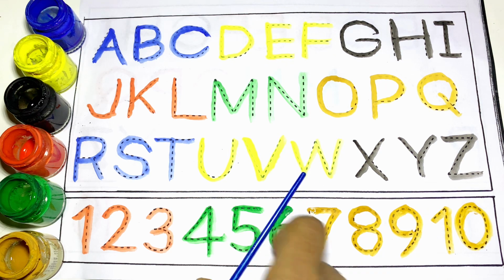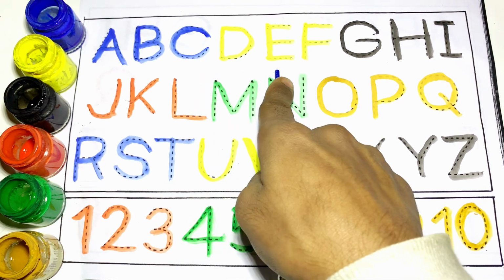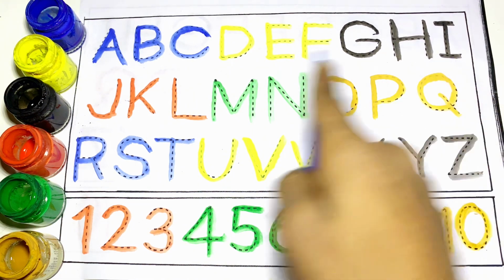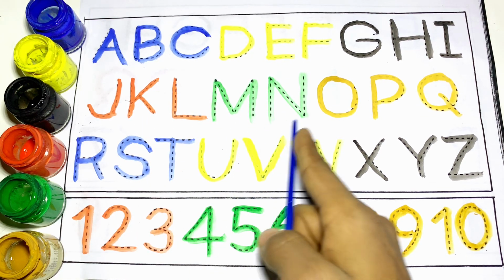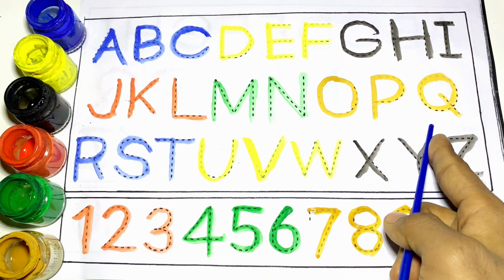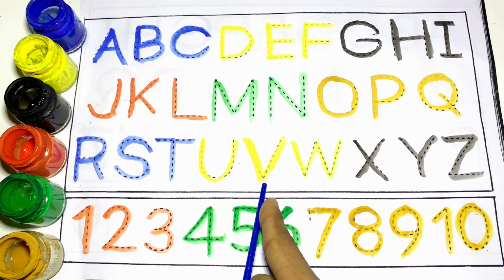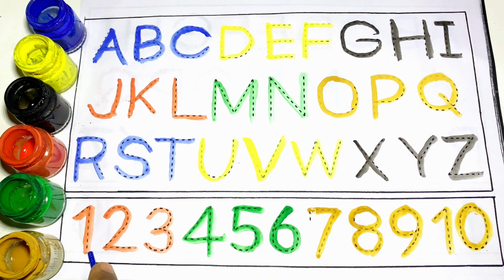Kids, today we drew A, B, C, D, E, F, G, H, I, J, K, L, M, N, O, P, Q, R, S, T, U, V, W, X, Y, Z. Numbers 1, 2, 3, 4, 5, 6, 7, 8, 9, and 10.